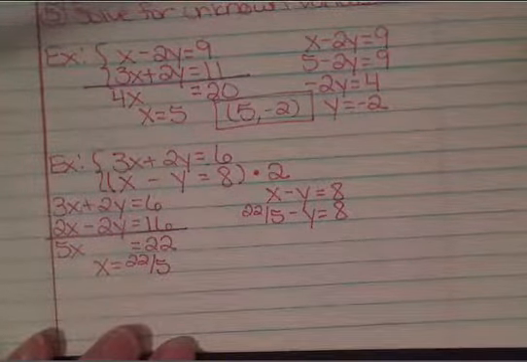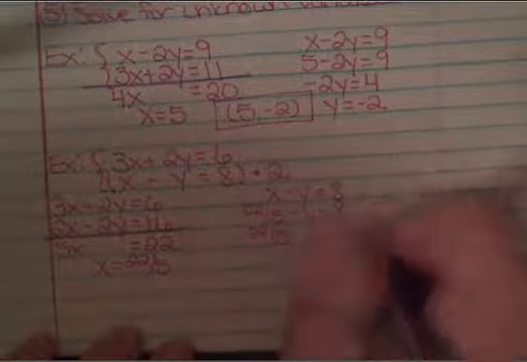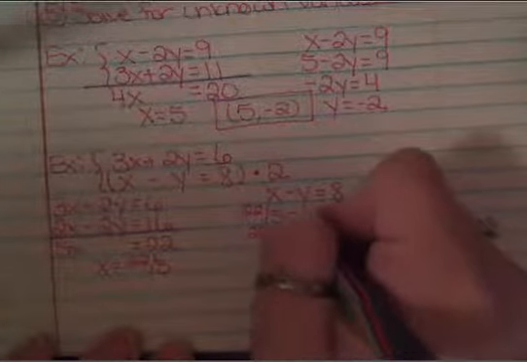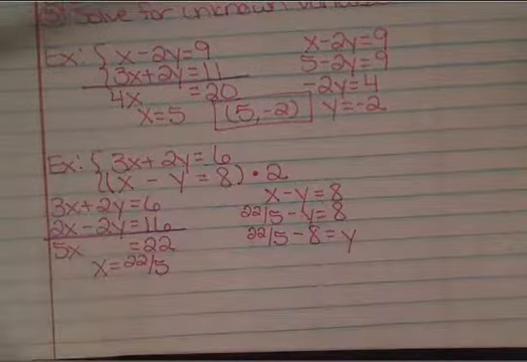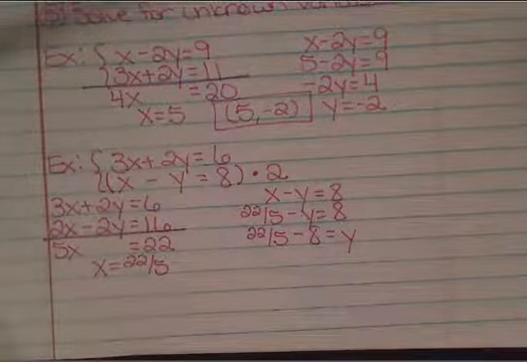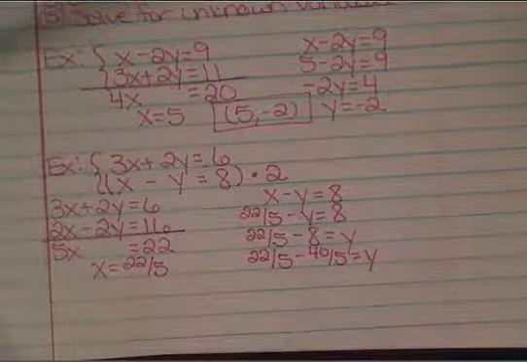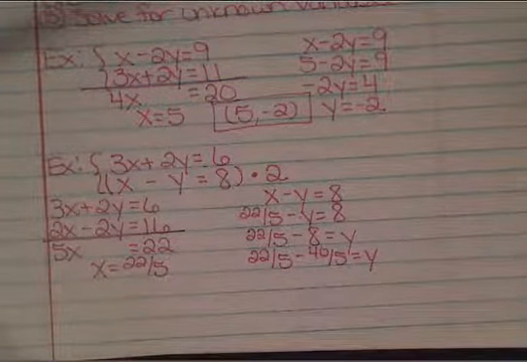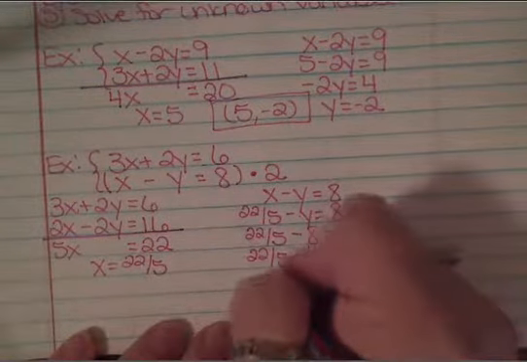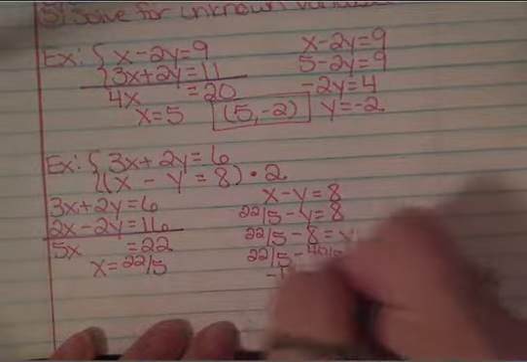Alright, so I'm going to subtract my 8 over here and add my y over here just so my y is positive. Now you have to remember your rules on fractions. If you don't, you need to go back to chapter 1. So 40 minus 22 is negative 18 over 5. And that is my y value.